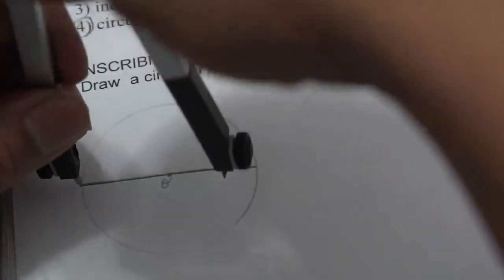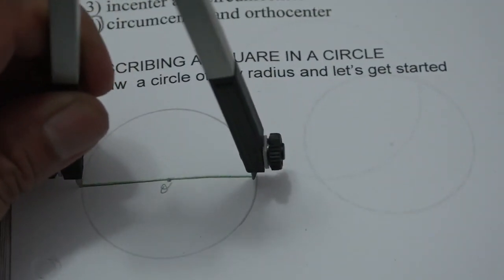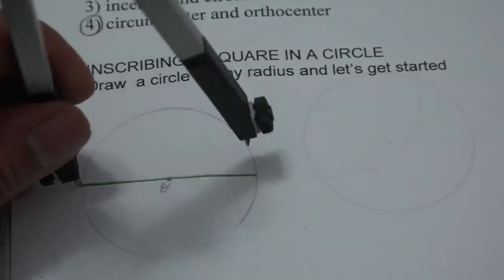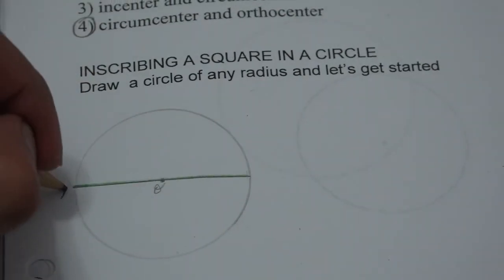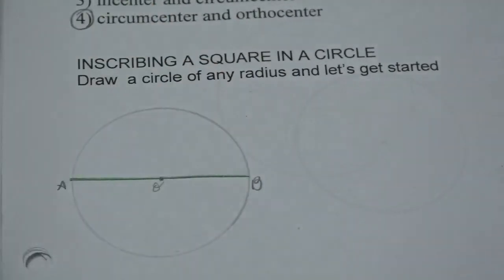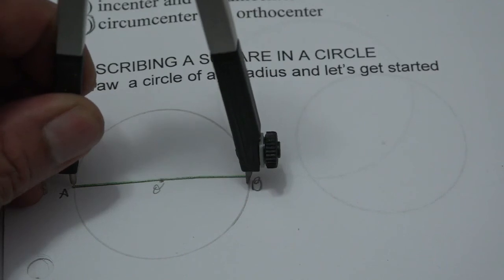You could either follow the steps of constructing your equilateral triangle. Create a circle here. If you want to label this, you could label it AB. So you could follow the steps of constructing the equilateral triangle as you have already learned.